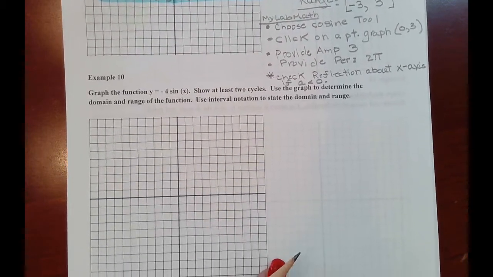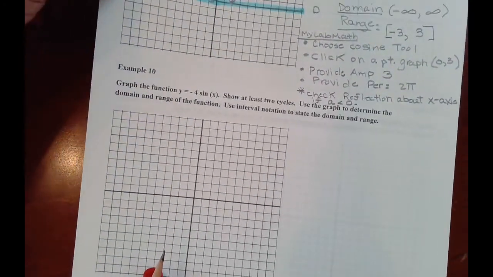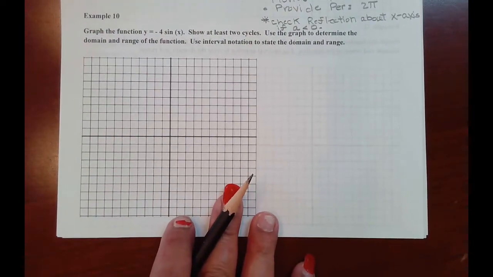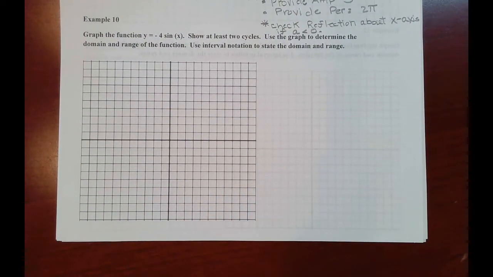Now as we go along, things will get more and more involved, and I'll take you all the way to the harder problems. So graph this particular function now.